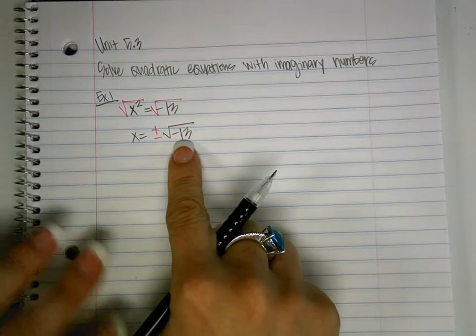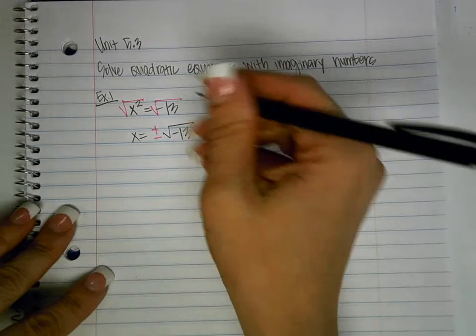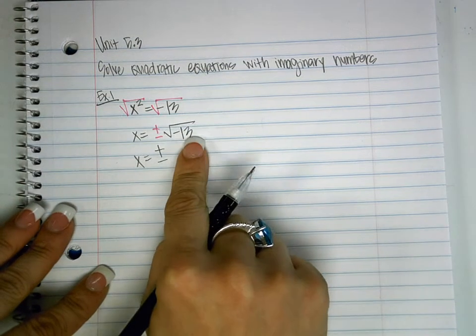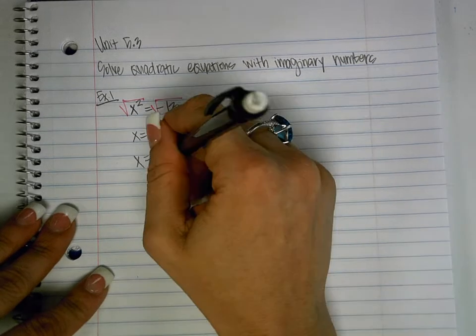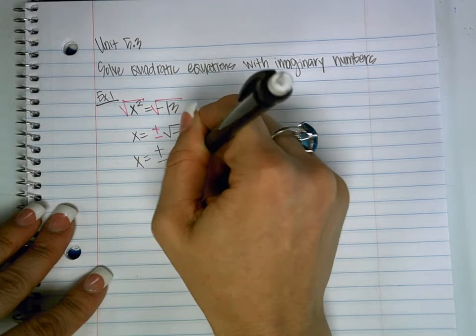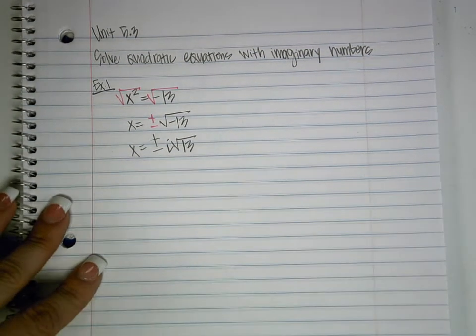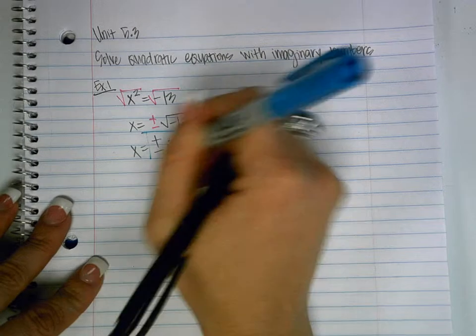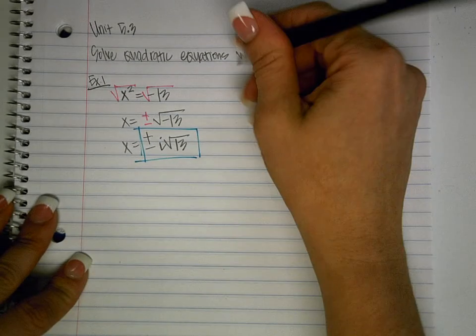Now, it used to be that we said we didn't know how to simplify that. But we do now. Now we can use i's. So you still have x equals plus or minus. Does the i go in front of the plus or minus or after it? After it. So i root 13. We're not adding or subtracting; the i is still attached to the root 13 by multiplication. That's your answer: plus or minus i root 13. That is 2 answers, so be careful there. Okay, let's try another one.